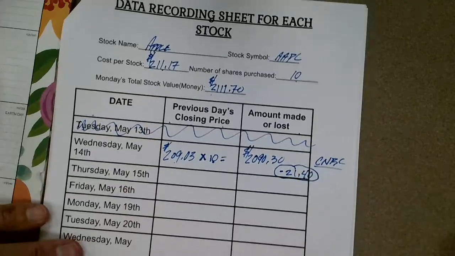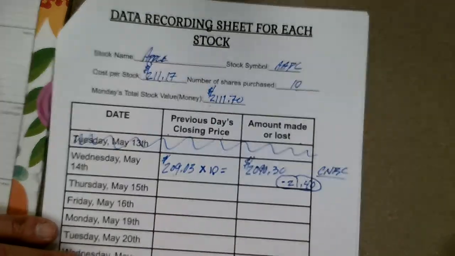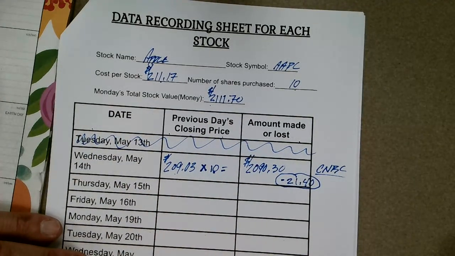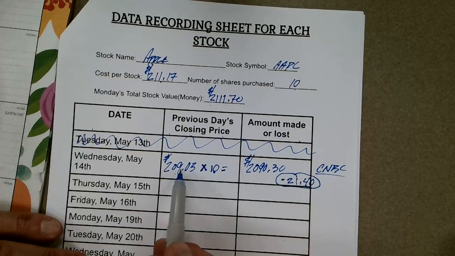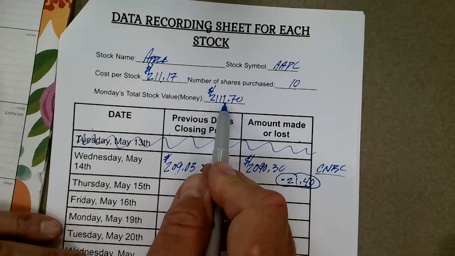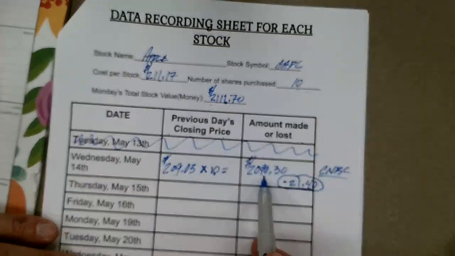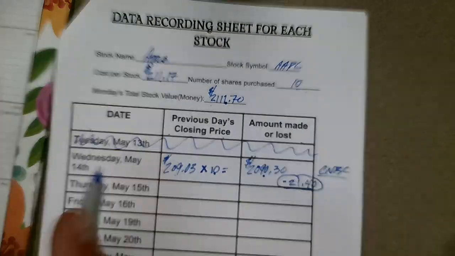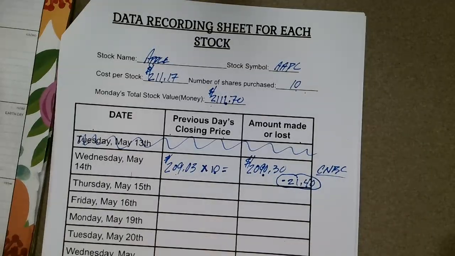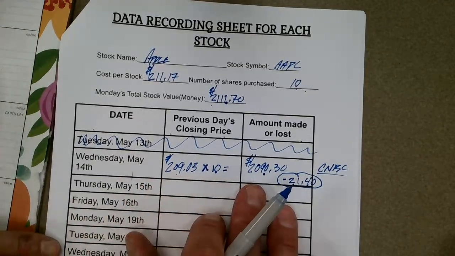You gained some money. And you're going to do this for each of your stocks, right? And just write some notes in there. So this was the price yesterday, after buying 10 shares. This was the price today after buying 10 shares. All right. And we're going to work on this for the next few weeks. Do that for each stock.